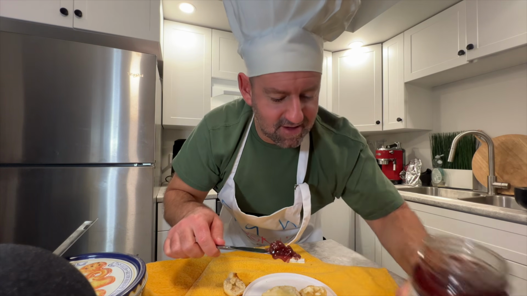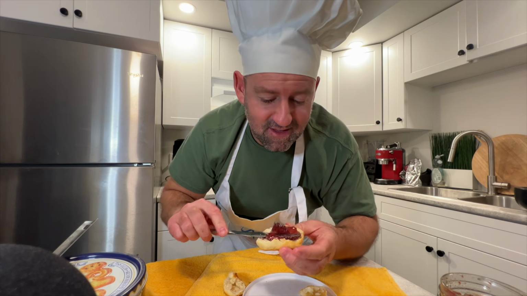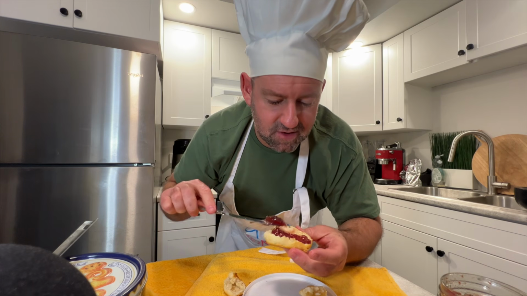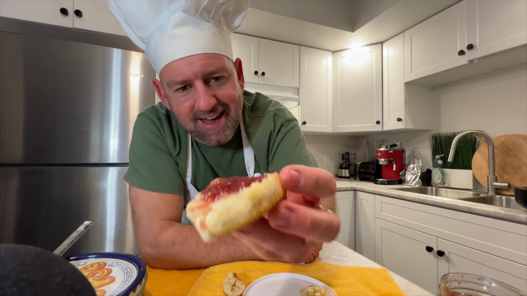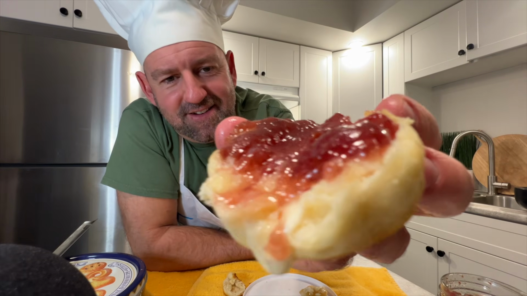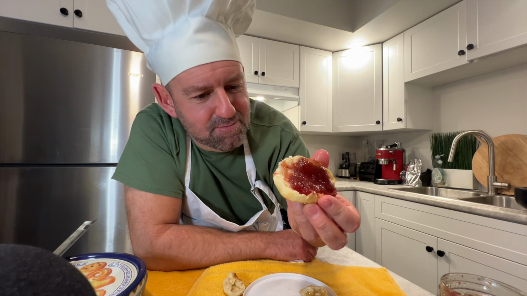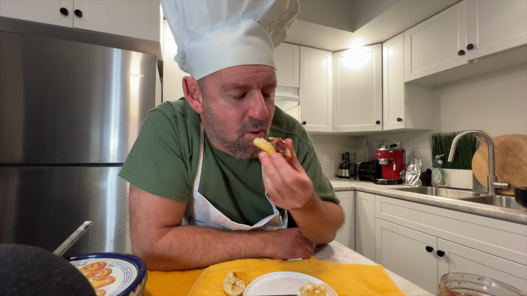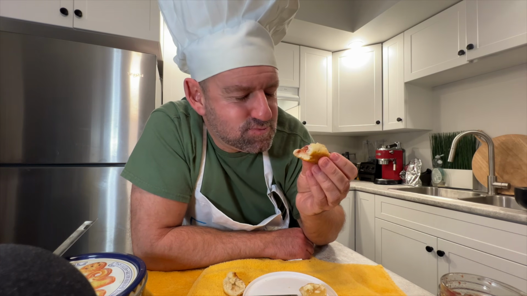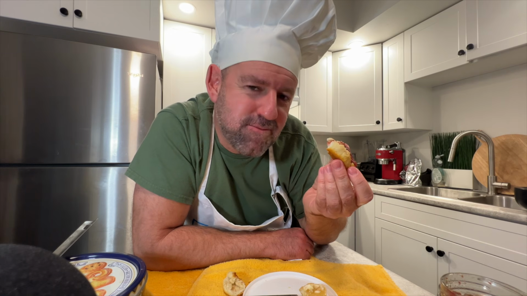I also love biscuits and jam. It's just so good, guys. So anyway, here we go. Look at that. Look at that. Have a bite of biscuits and jam. That's heavenly.